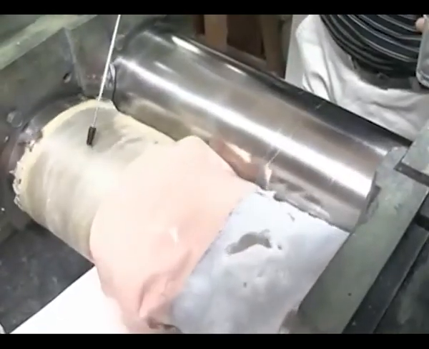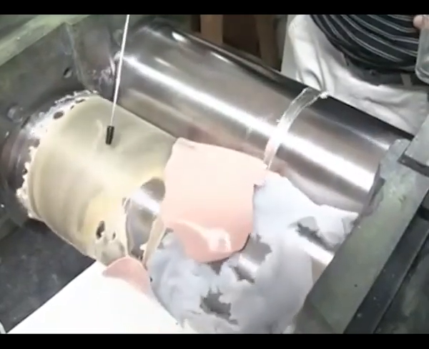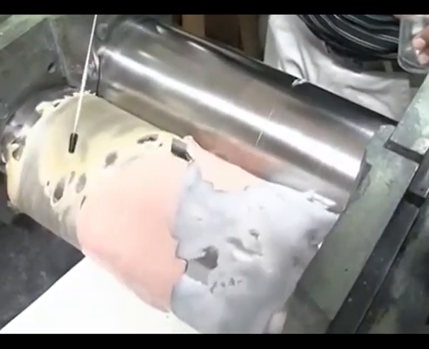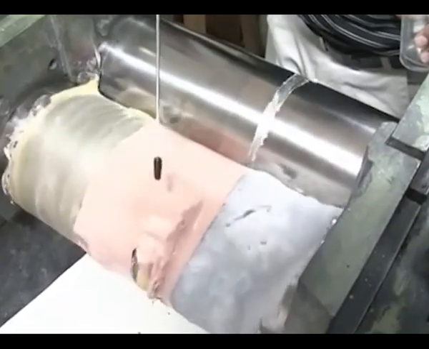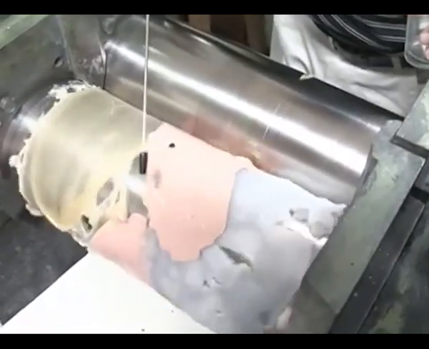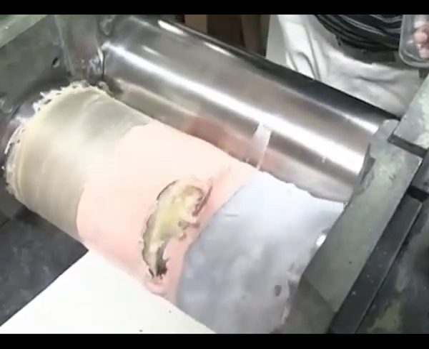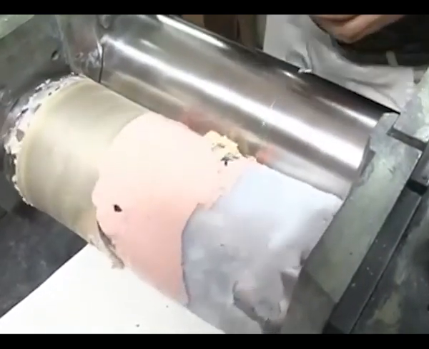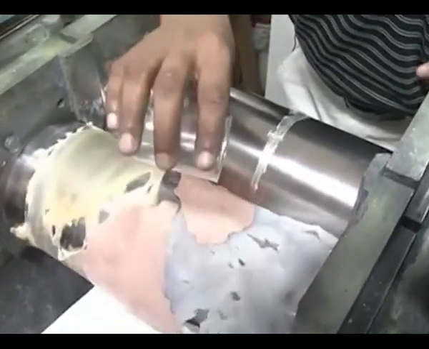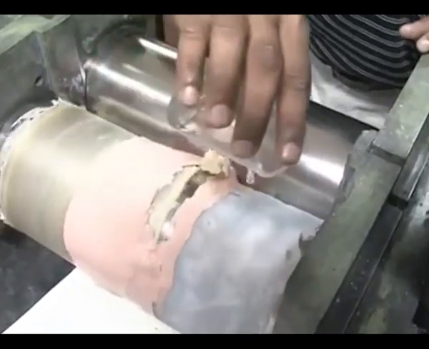Basically, the styrene polymer has a high elastic component and a low viscous component. Compared to the styrene polymer, silicone polymers possess better viscous properties. In order to improve the viscous properties further, as per our requirement, we mix in plasticizers. This is the plasticizer. You can see the plasticizer.